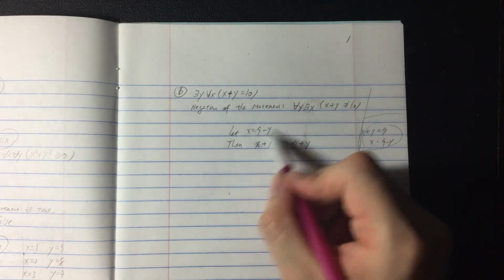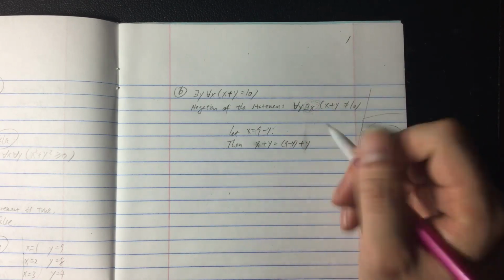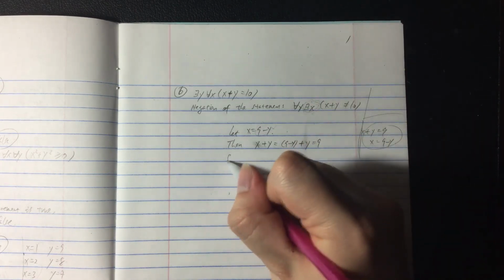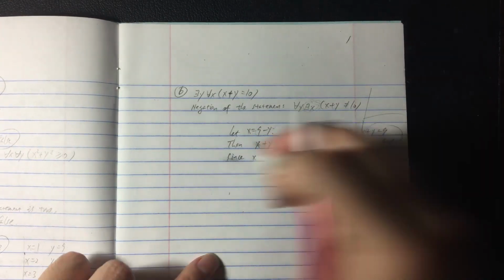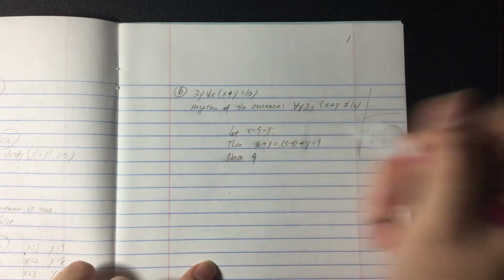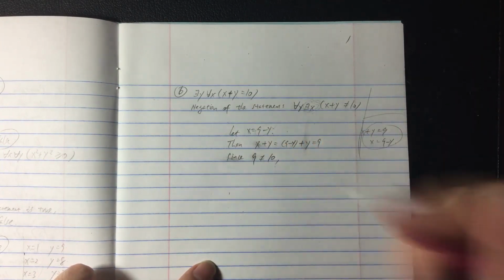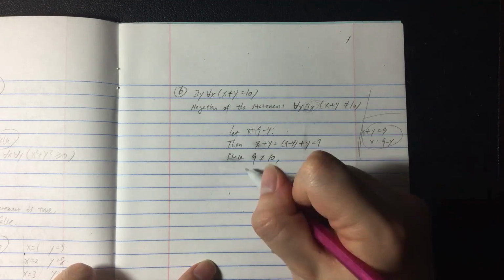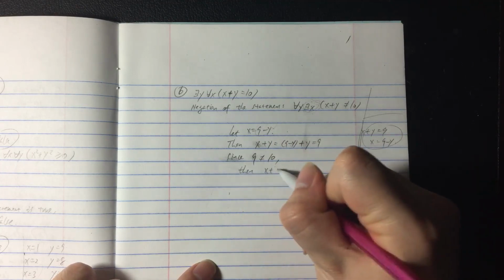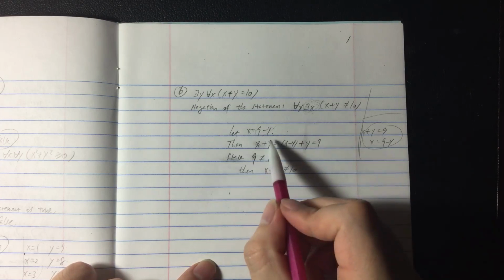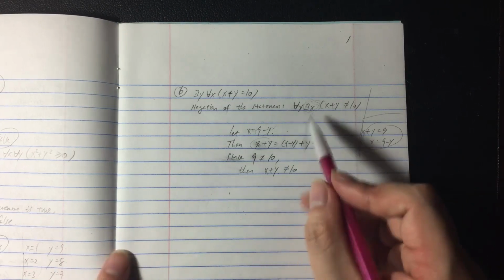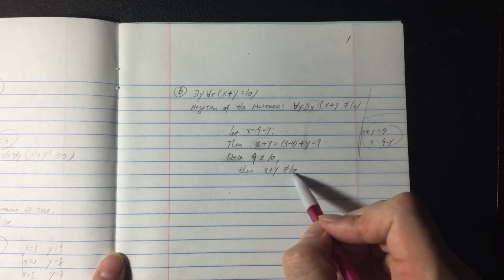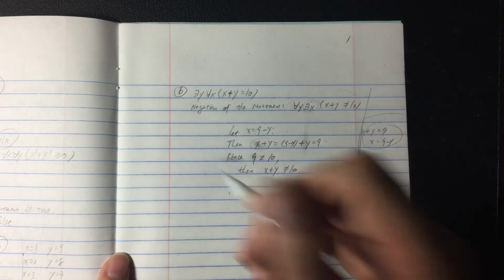I replace x with 9 minus y. 9 minus y plus y is 9. So since 9 doesn't equal 10, then x plus y doesn't equal 10. Since x plus y equals 9, and we know that 9 doesn't equal 10, x plus y doesn't equal 10. Here I prove x plus y doesn't equal 10, so the negation is true.